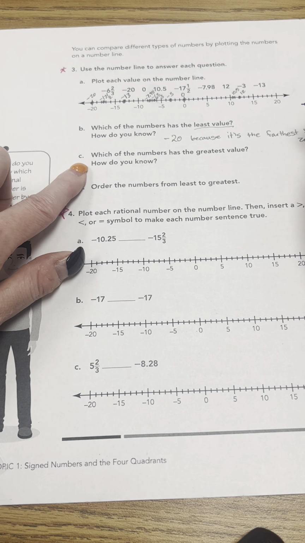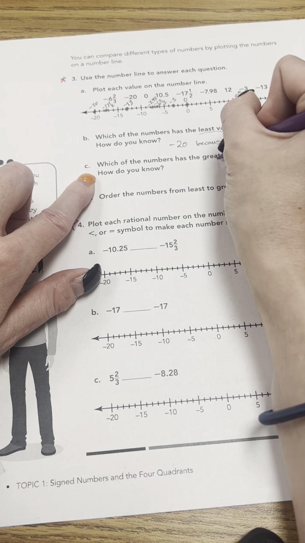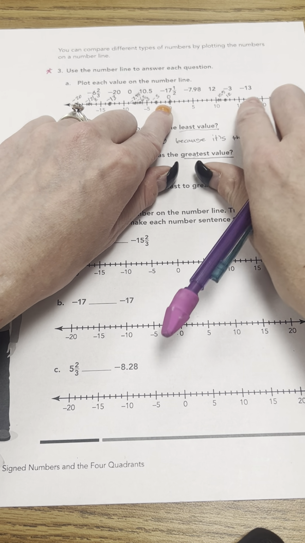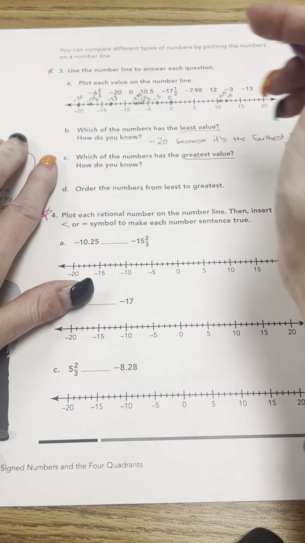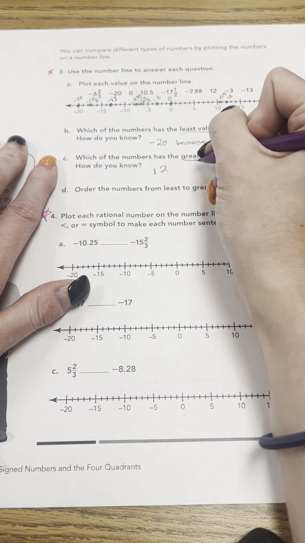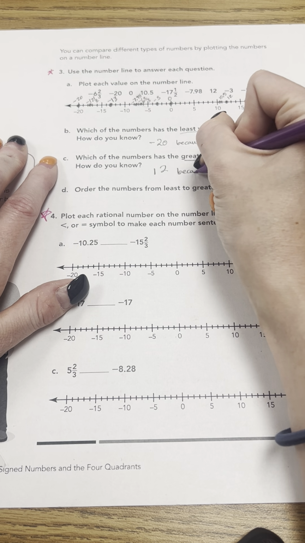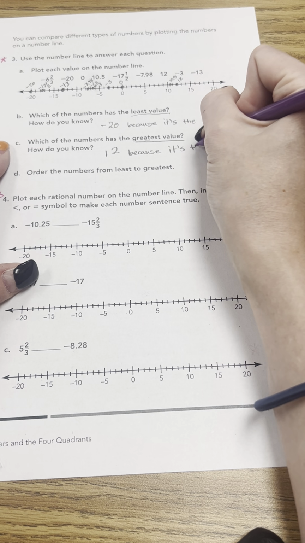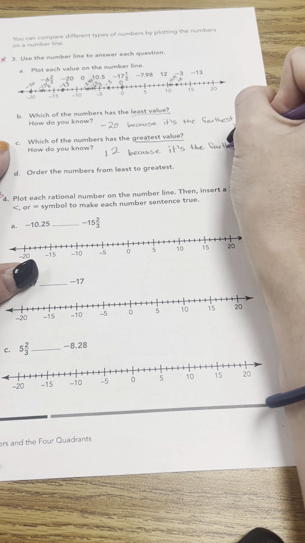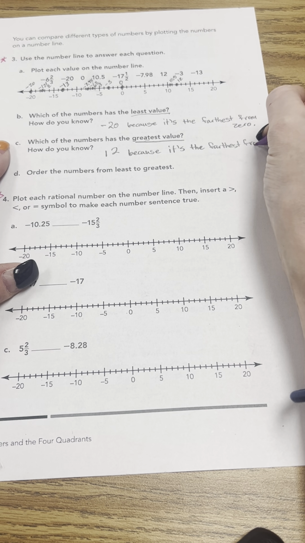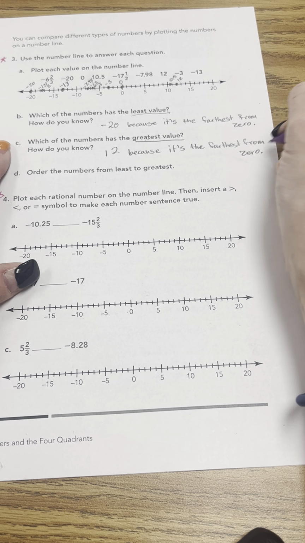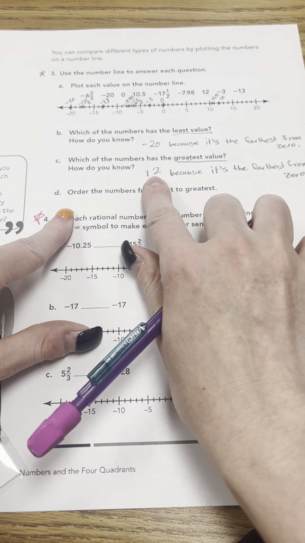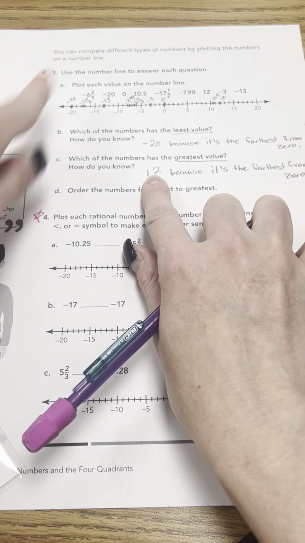3c. Which of the numbers has the greatest value? So we're looking at greatest value. Greatest value has to be the one farthest from 0 on the right. In this case, it looks like it's 12. So 12 is going to be our answer. And it's because it's the farthest from 0. Now the only difference here is that negative 20 is the farthest to the left of the 0, and 12 is the farthest to the right of the 0.